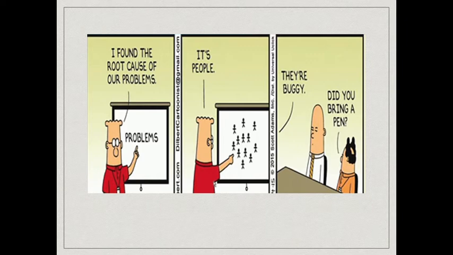This is just a lighter moment, a cartoon that holds a message here. This is the Dilbert cartoon from Dilbert.com. This is an engineer, Dilbert, giving a presentation. He says, "I found the root cause of our problems. It is people. They make mistakes. They are buggy." And just see here, the manager said, "Did you bring a pen?" So he has already forgotten to bring a pen. So he made a mistake. People forget and they make mistakes. Even very experienced people make mistakes, and that is the reason why there are bugs in code.